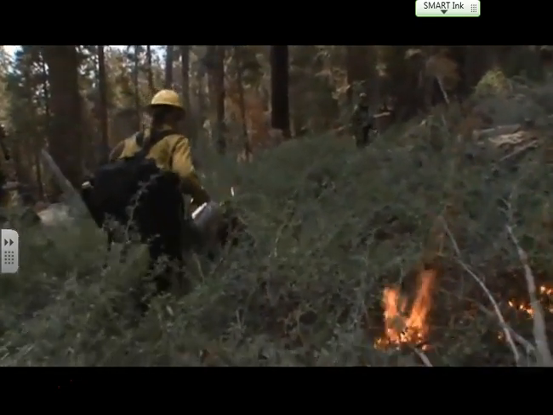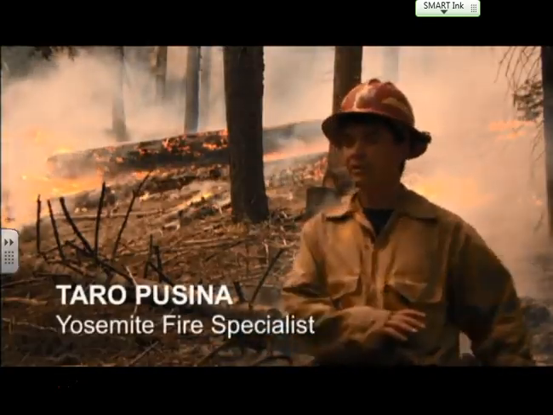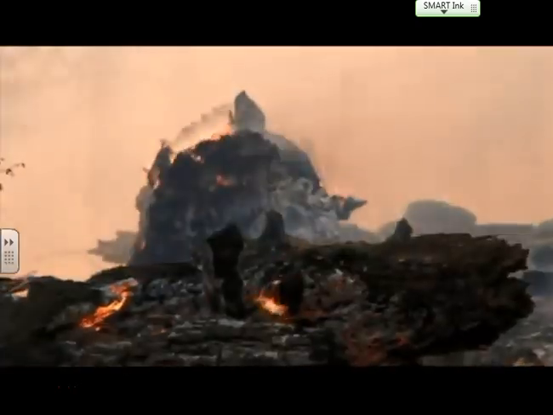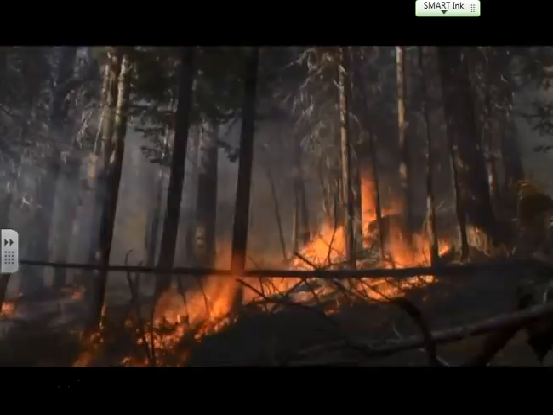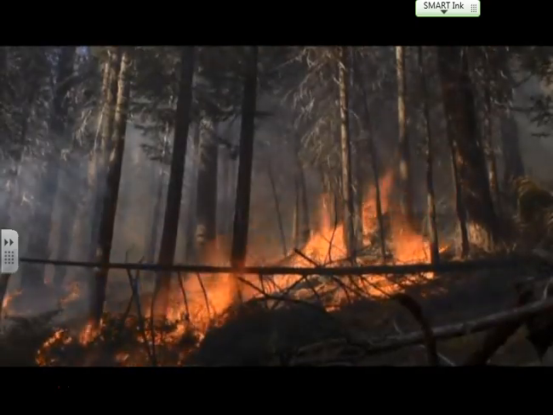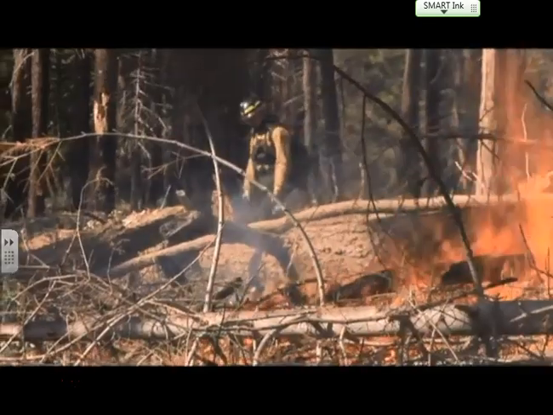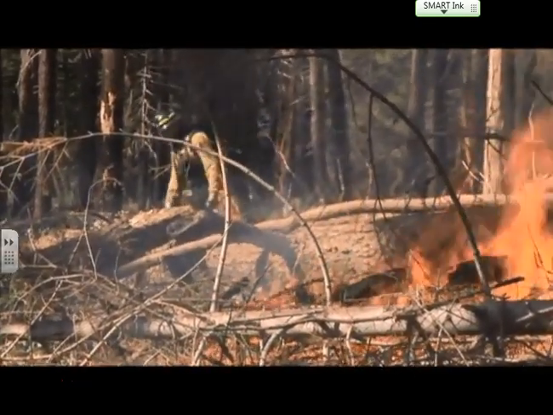We can't let all fires burn, and we can't put all fires out. We have to find that medium, but understand that fire is a vital and important part of our ecosystem. This fire has special significance and special risks because it is burning in one of the most historically important few square miles of all Yosemite.